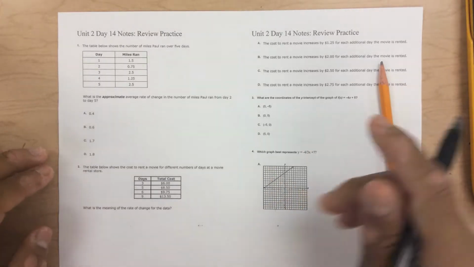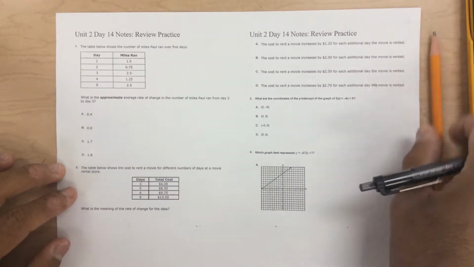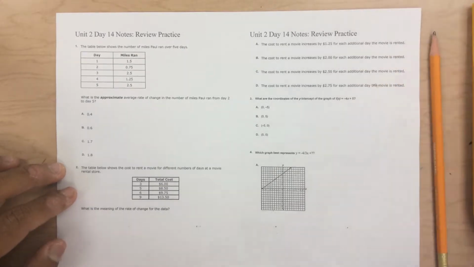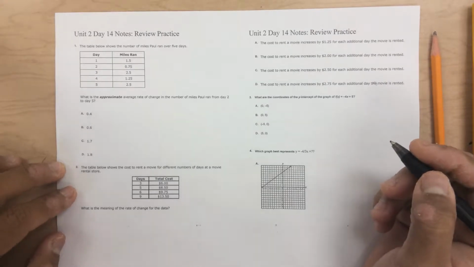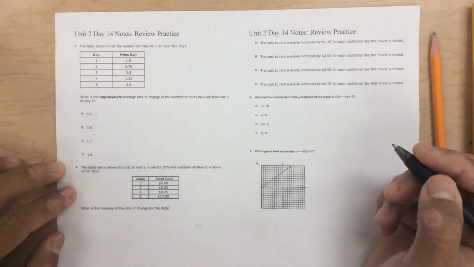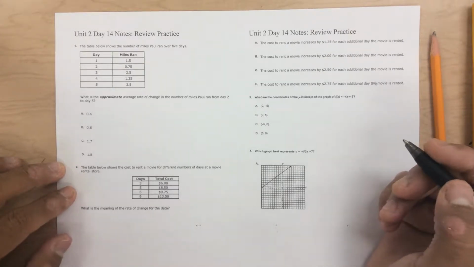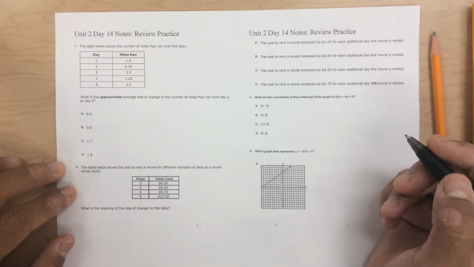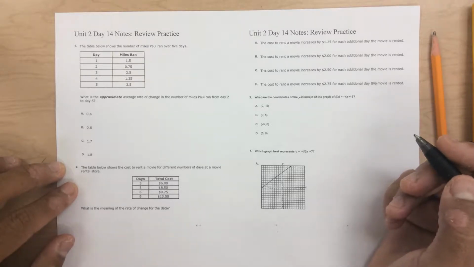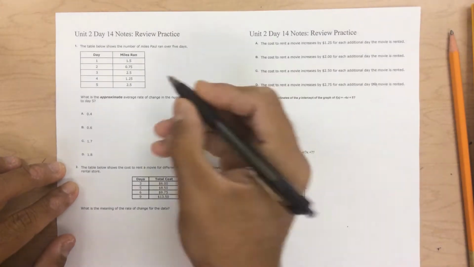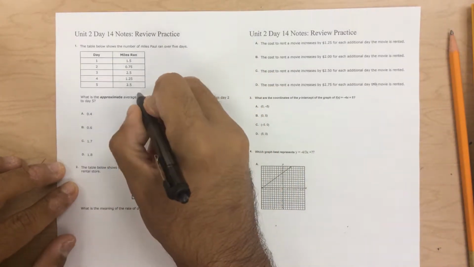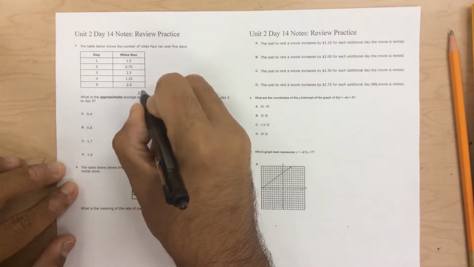Okay, so today we're going to do Unit 2, Day 14 notes, which is basically reviewing different school unit problems for Unit 2. So let's start with number 1. The table below shows the number of miles Paul ran over 5 days. What is the approximate average rate of change in the number of miles Paul ran from day 2 to day 5? So first and foremost, average rate of change just basically means slope.